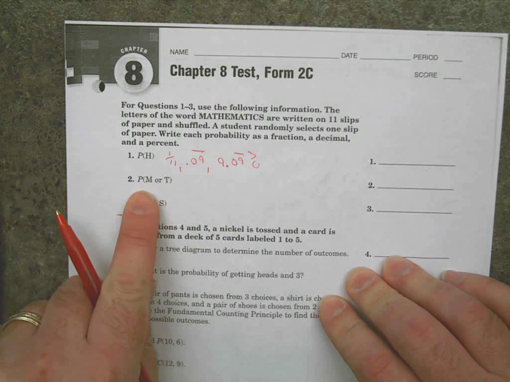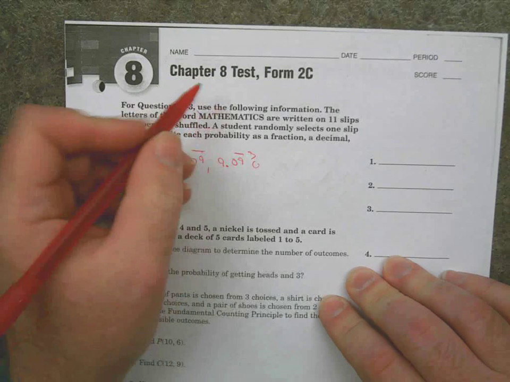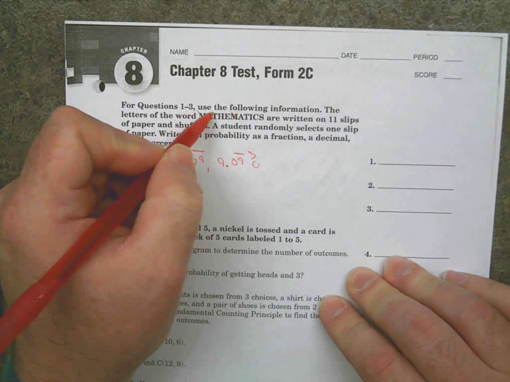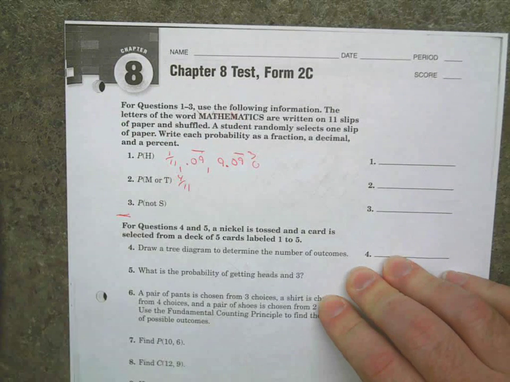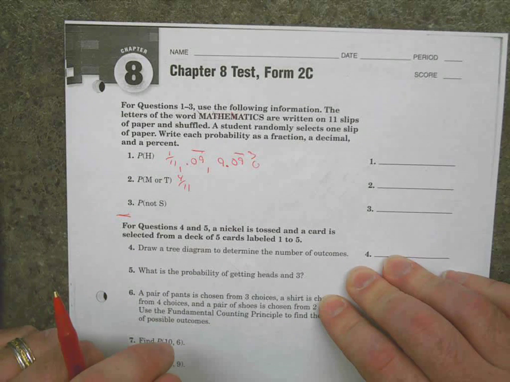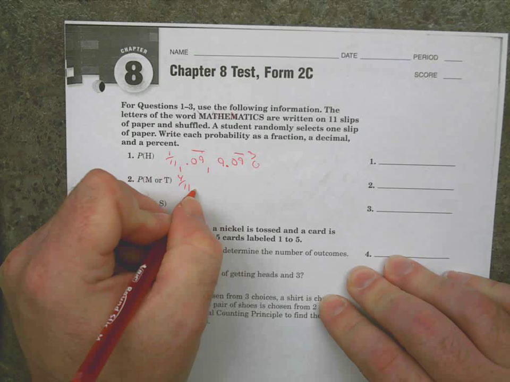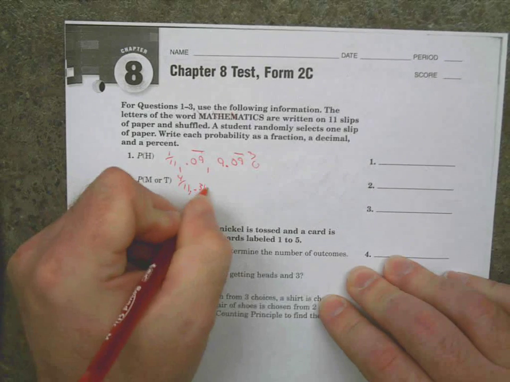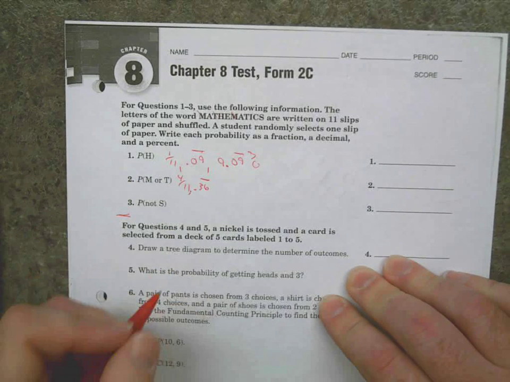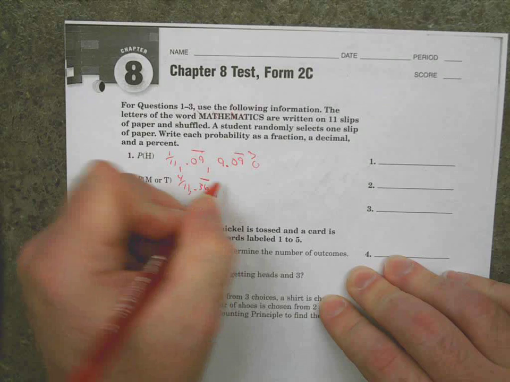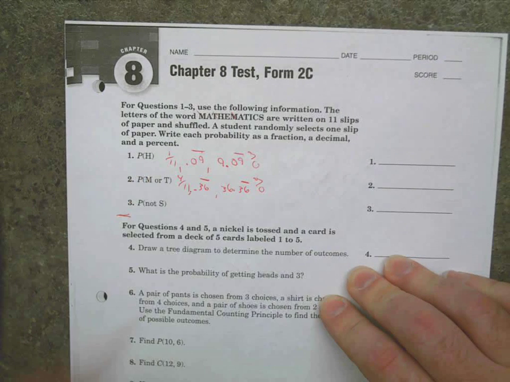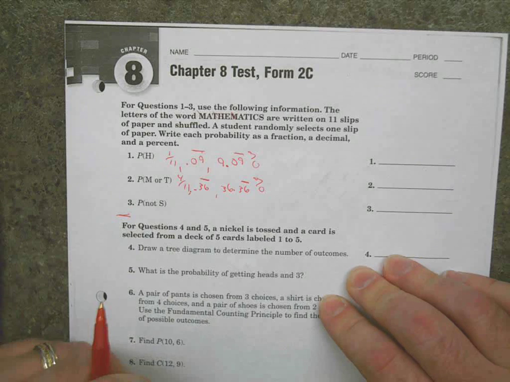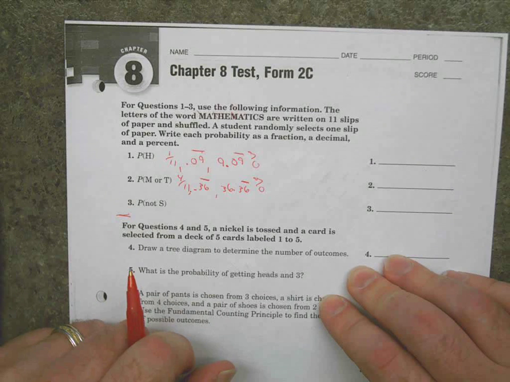Next one, M or T. M: 1, 2, and T: 3, 4. I have 4 11s. Now, 4 divided by 11 is going to give me one of those crazy patterns again. 0.36363636. I'm going to call it 0.36 repeating bar. Slide me 2 spots to the right, 1, 2. I get 36.36 repeating bar percent.